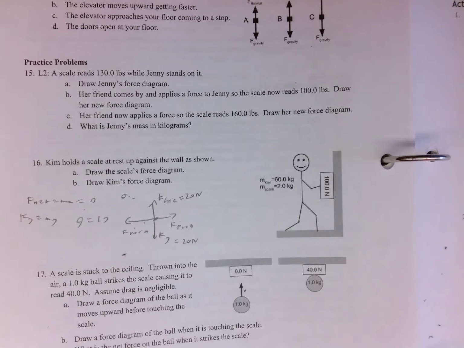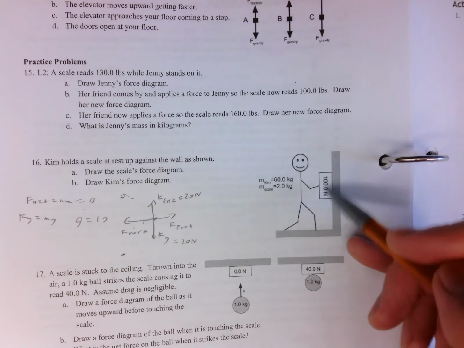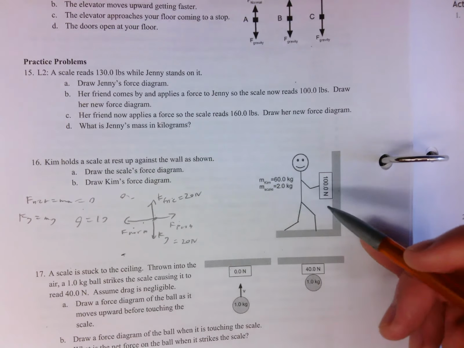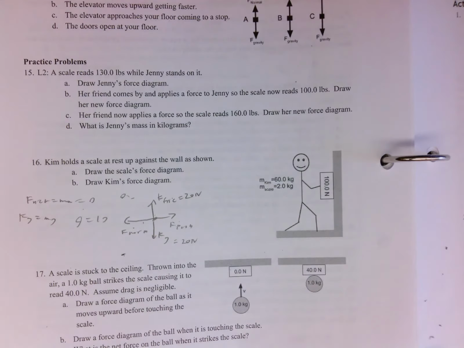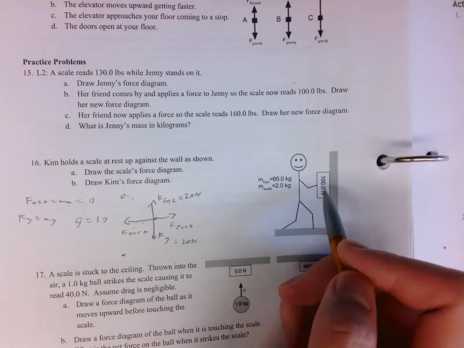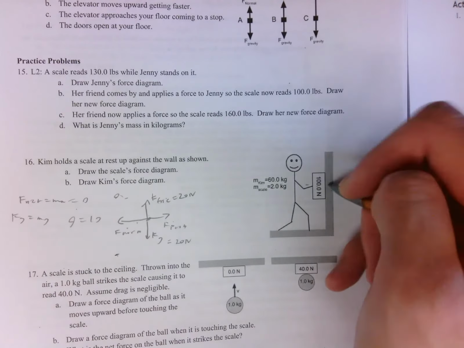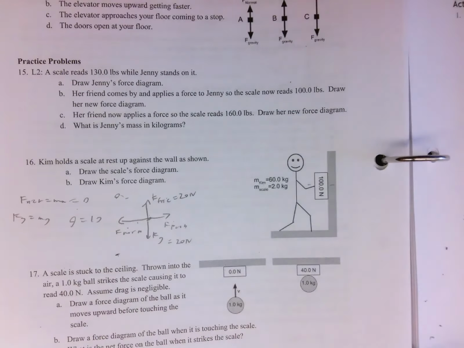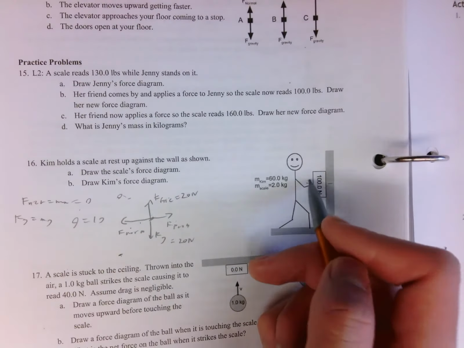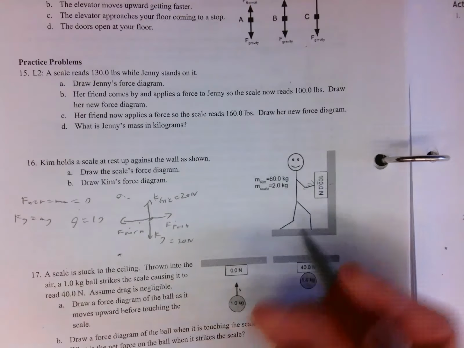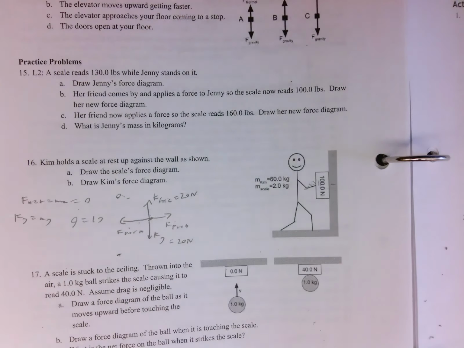The reading of the scale is like the normal force the scale applies, or the force applied to where the person pushes. And so it doesn't matter which side the scale reads on, this side or this side, because again it's going to be equal. But let's just say it reads on this side. In this case, what that means is that the person is pushing into the scale with a force of 100 newtons, and the scale is pushing back onto the person with a force of 100 newtons. So F norm equals 100.